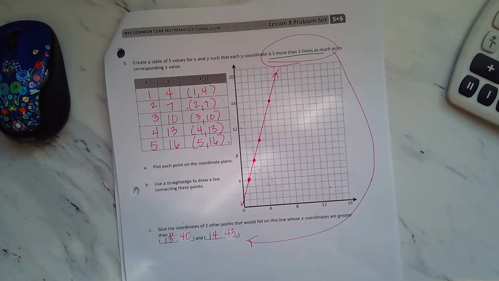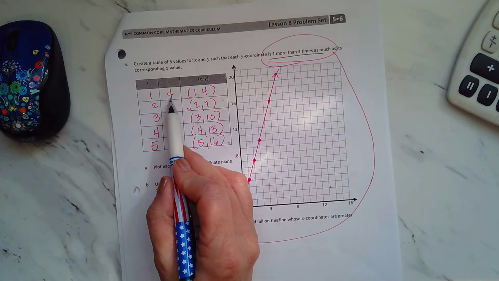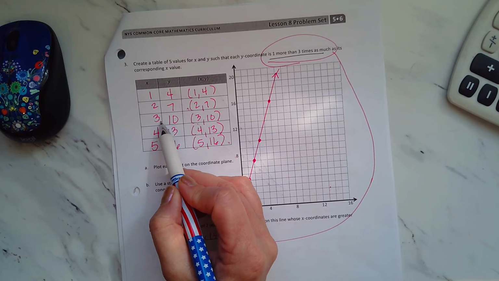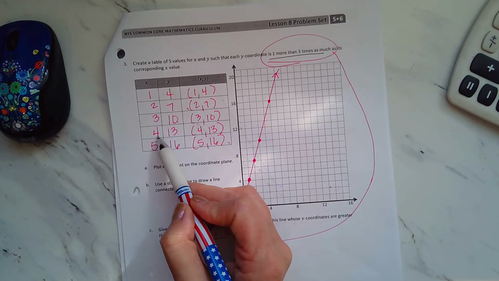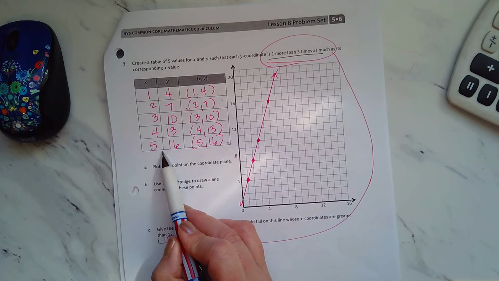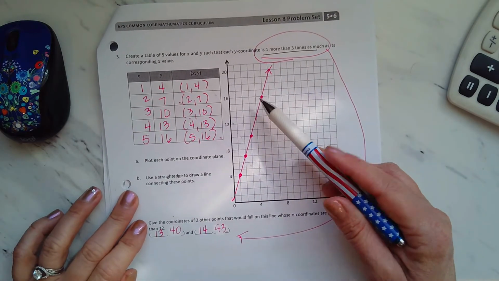For problem 3, create a table of 5 values for x and y such that the y coordinate is 1 more than 3 times as much. So 1 more than 3 times. 1 times 3 is 3 plus 1 more. 2 times 3 is 6 plus 1 more. 3 times 3 is 9 plus 1 more. 4 times 3 is 12 plus 1 more. 5 times 3 is 15 plus 1 more. I plotted the points and connected them with a ruler.